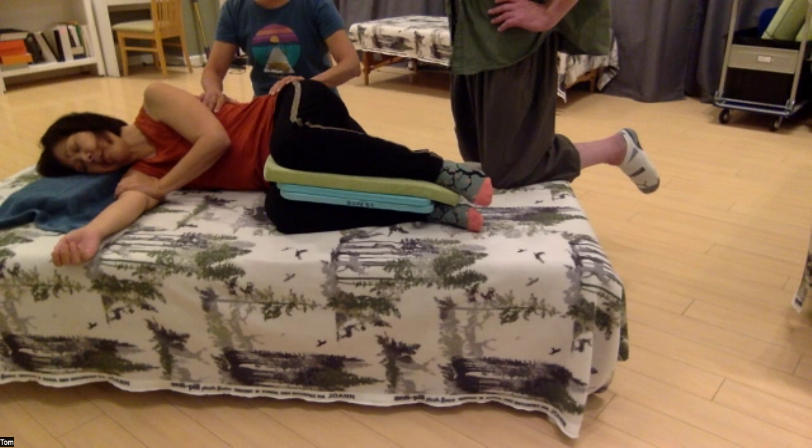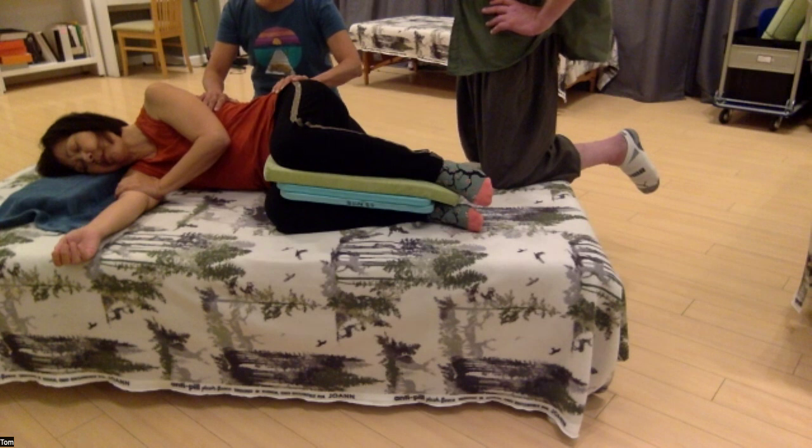And think about where the twist is. Right, you're differentiating part of the rest to twist. What part is going to twist that allows the pelvis to go forward and the ribs to go back?